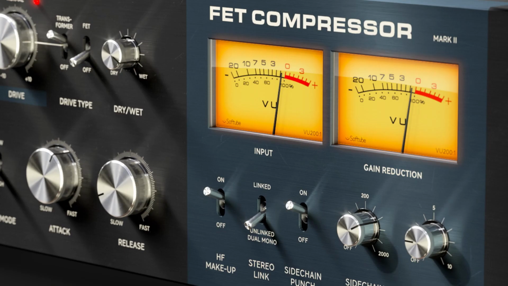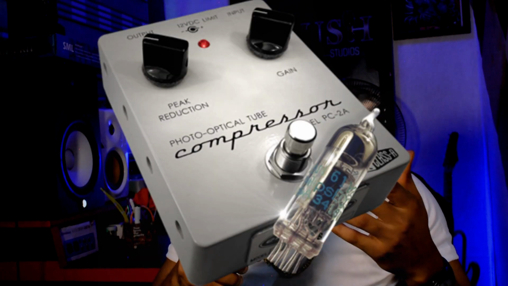So understanding the VCA, the FET, the optical, the tube, as well as the PWM compressors can help you to make informed decisions on what to use. They each have fundamentally different sonic characteristics based on the technology inside making them work.